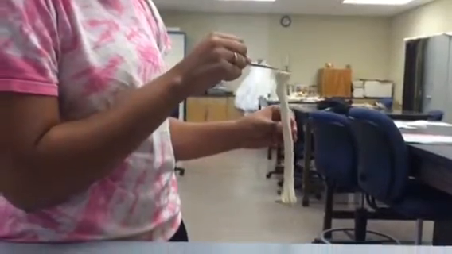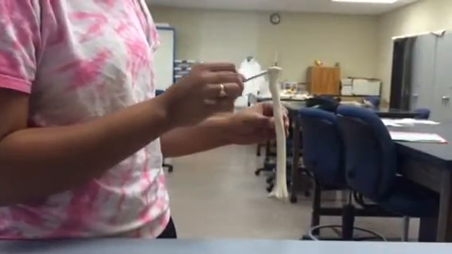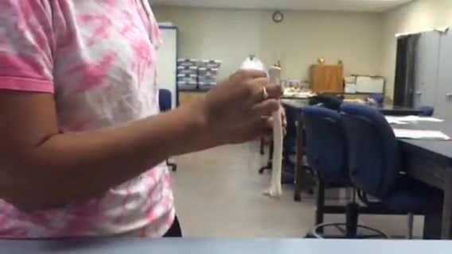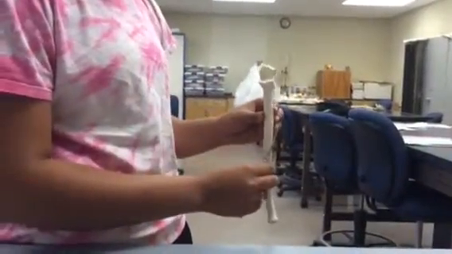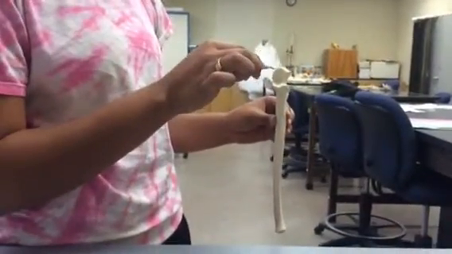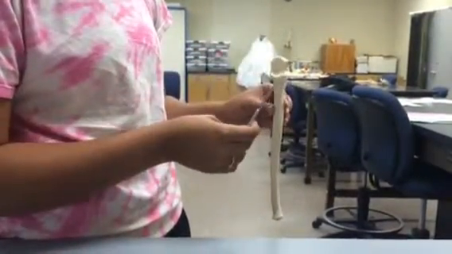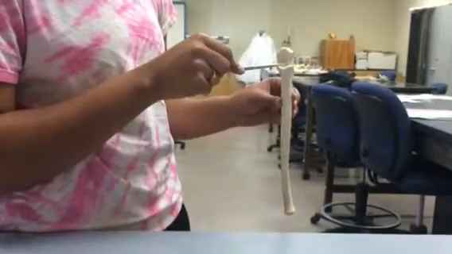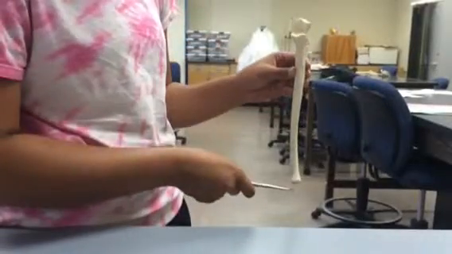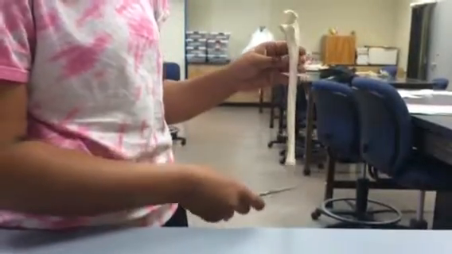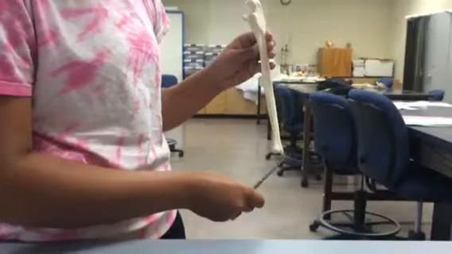This is a left radius. This is the head. This is the neck, your radial tuberosity, and your styloid process, which points to the thumb. This is a left ulna. This is your olecranon process, your coronoid process, trochlear notch, your radial notch. Your head is located below, your styloid process, and it points to the pinky.